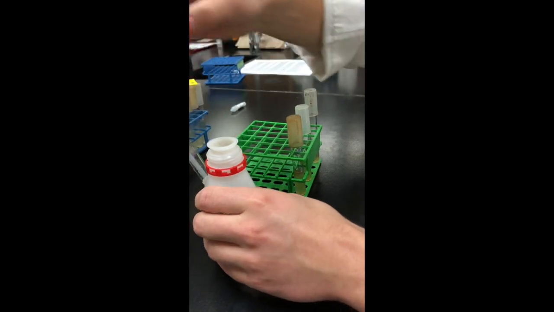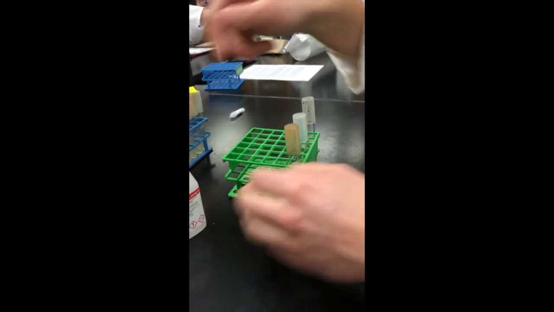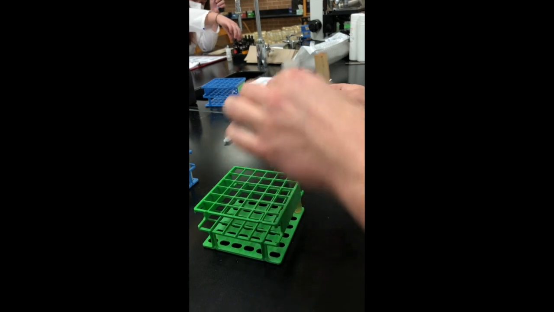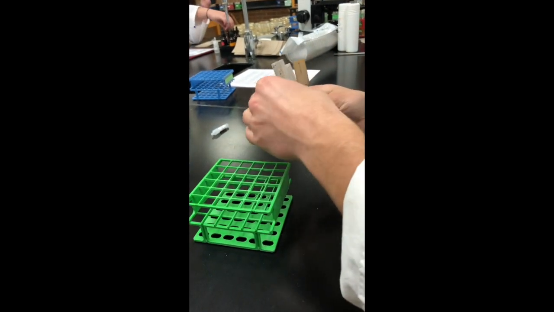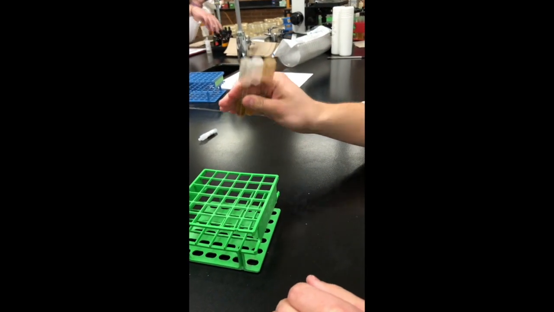Now comes the fun part where we shake gently for 5 minutes. We're going to pick up our tubes, hold them all in the same hand, and we're just going to shake for 5 minutes.